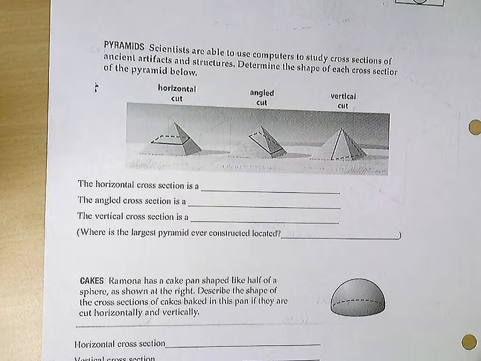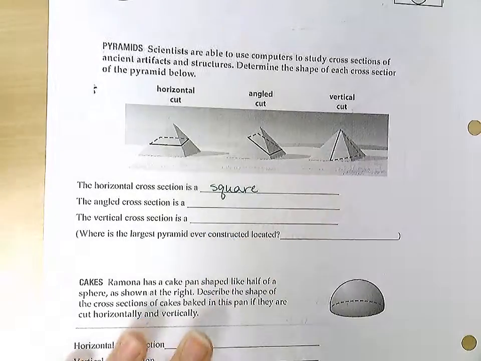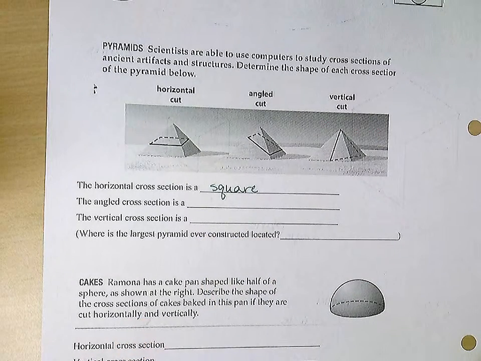A square. I wrote rectangle. Oh, that's right. Okay, it is a square. Now, keep in mind that a square is also a rectangle. A square is also a rhombus. So it's more specifically a square. However, a square is also a rectangle and a rhombus, so you were correct if you wrote that as well.